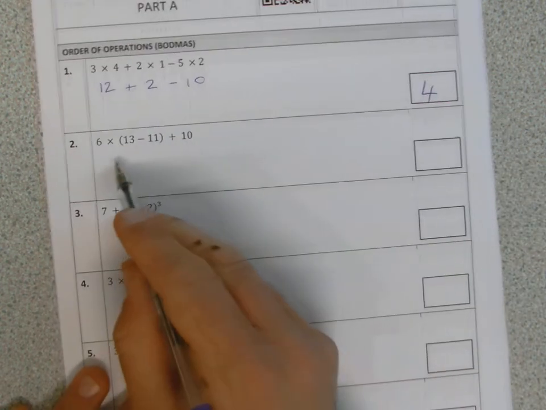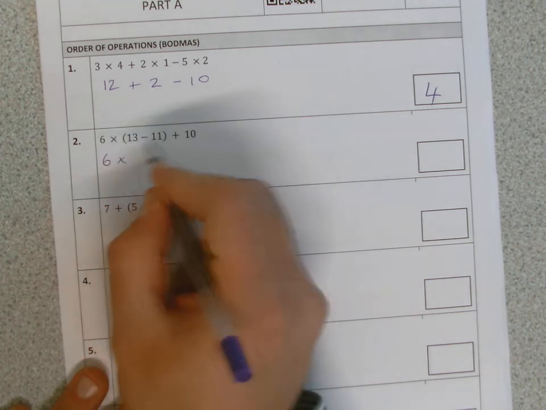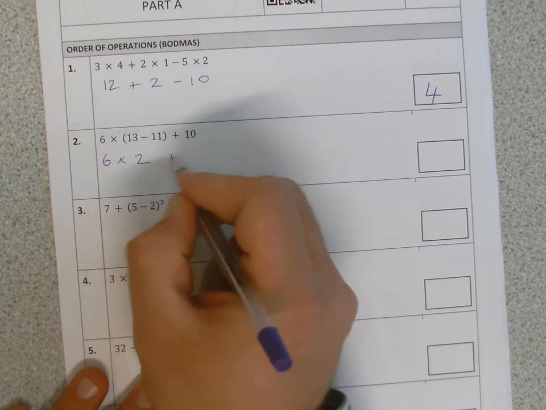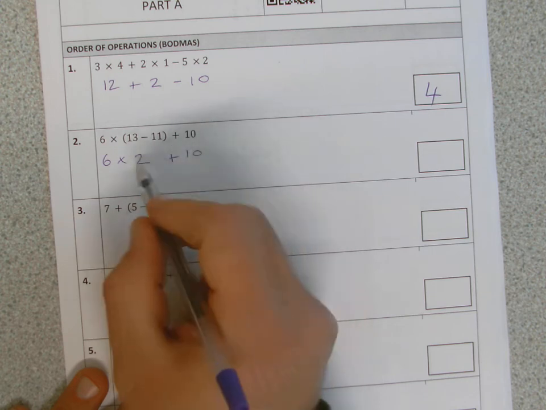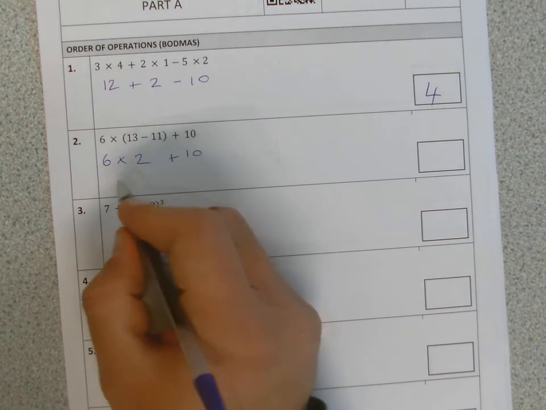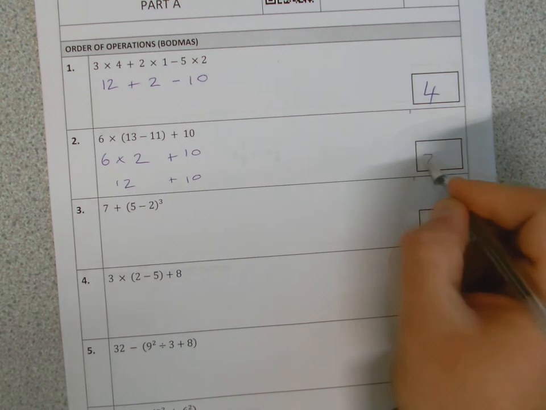Okay, this one now, brackets first, that's what we work out to start with. So 6 times, now 13 take away 11 is 2, and then you've got to add the 10 on. So do this in stages and steps. Of course then 6 times 2 is 12, add 10, so you get 22.